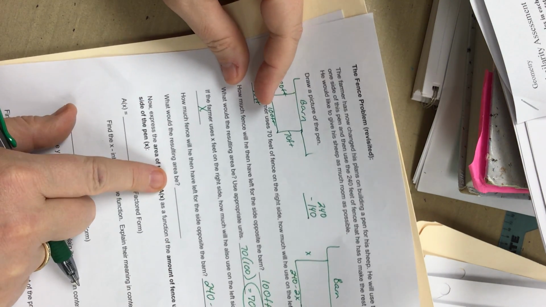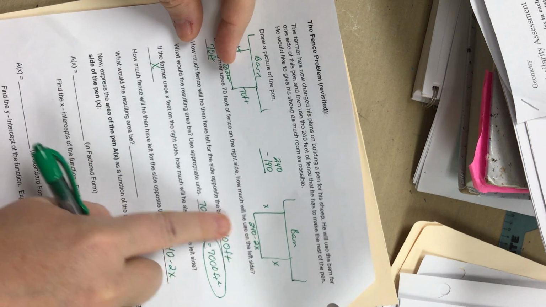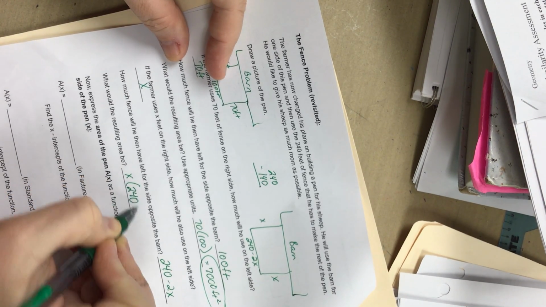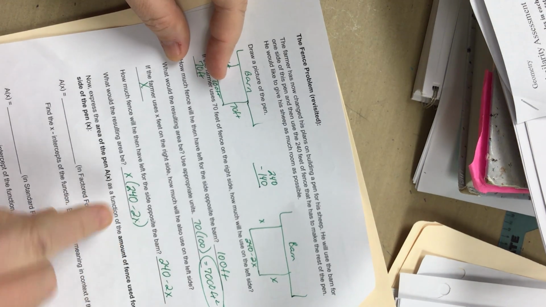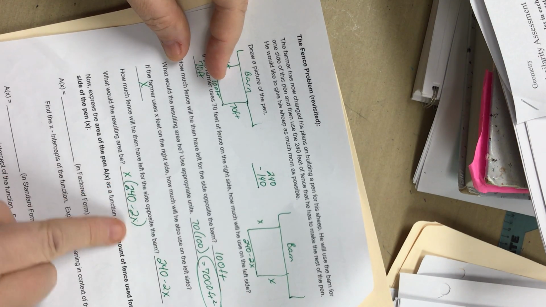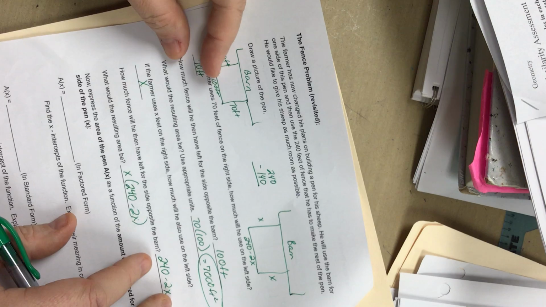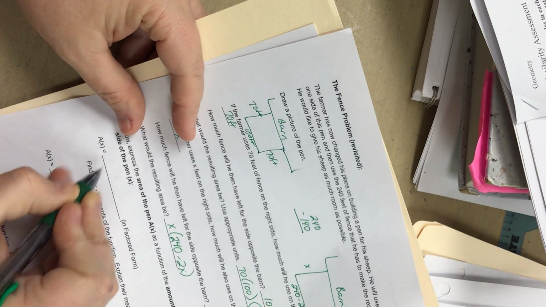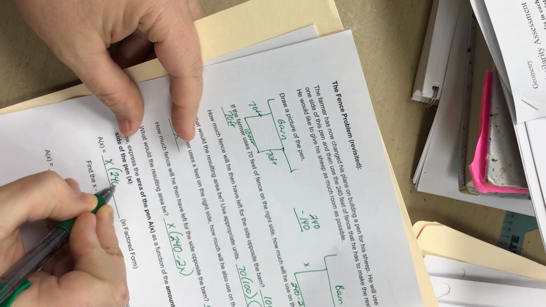And then continuing on here, what would the resulting area be? So again, I'd multiply length times width, base times height. So I'm going to multiply x times 240 minus 2x. Again, this is factored form because it's factored for us. So to continue on here for the factored form, again, we have x times 240 minus 2x.